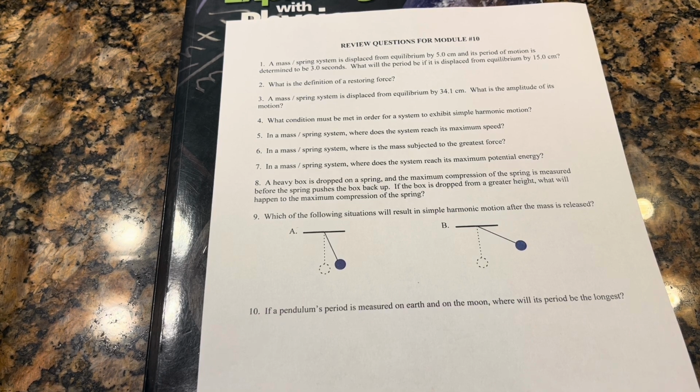Number 4. What condition must be met in order for a system to exhibit simple harmonic motion? So the restoring force in the system must be linearly proportional to and opposite of the displacement from the equilibrium. And that will give simple harmonic motion.